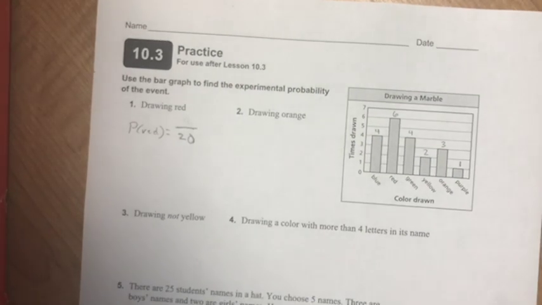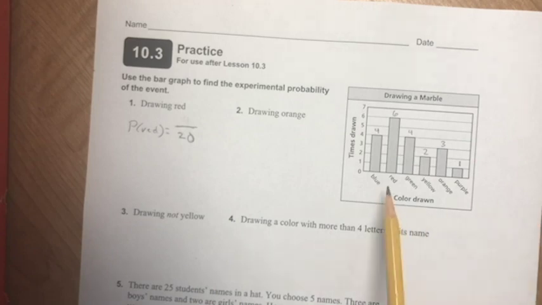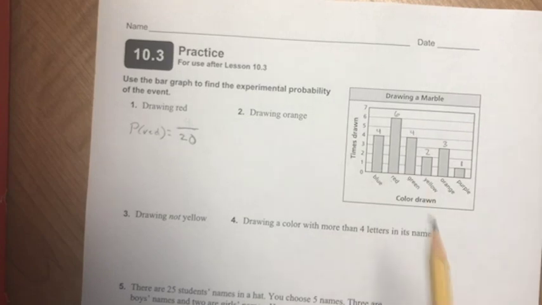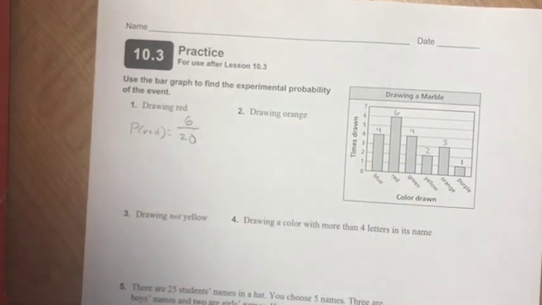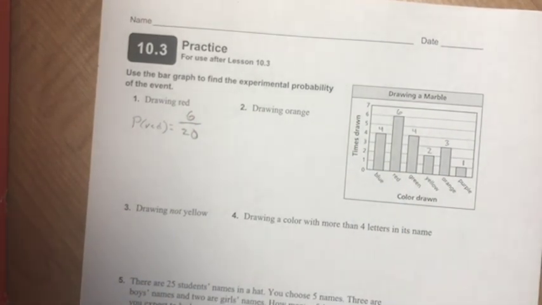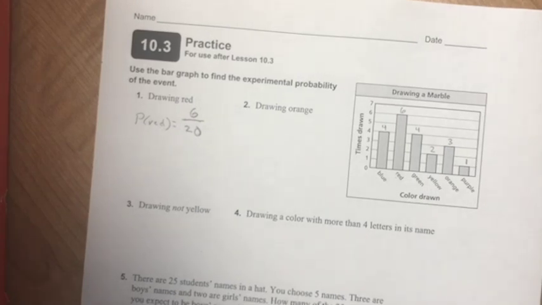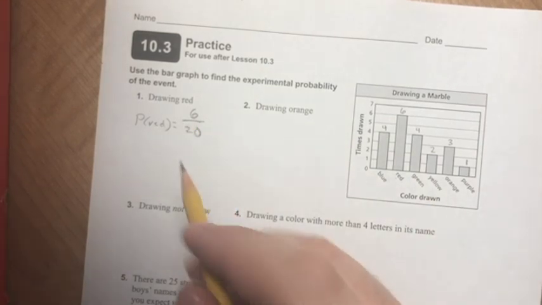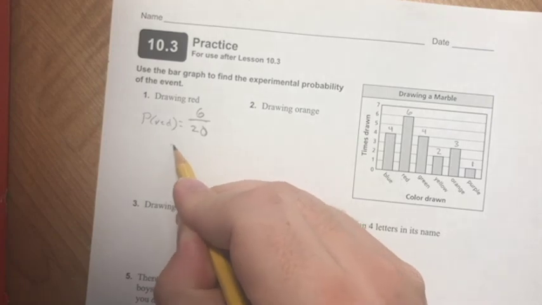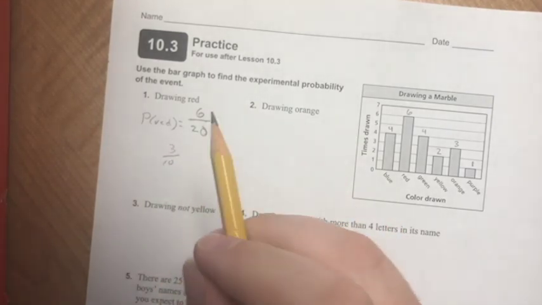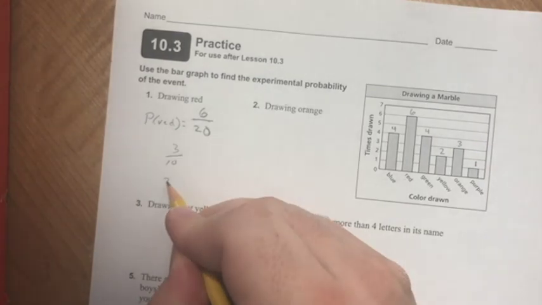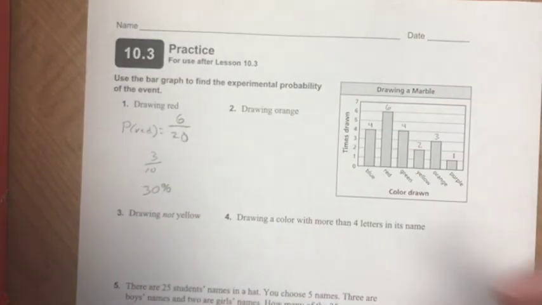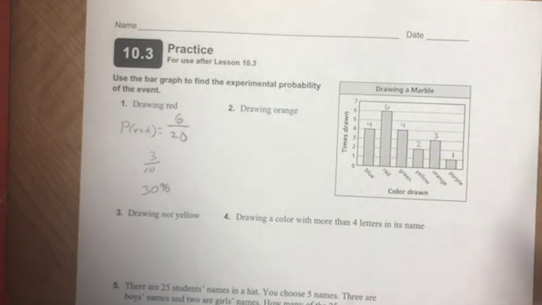Sorry about that. I was looking at the number for blue for some reason, and I misread this. The number of times I actually pulled out red was 6. So my bad on that. Anyway, that should be 6 over 20, not 4 over 20. I just looked at the wrong column, and it's easy to do that. Hey, glad I made the mistake. With that being said, I can go 6 over 20. I can reduce that to 3 out of 10. And if we want to take this even farther, I can do this as a percentage. This would be 30%. So 30% of the time I picked red.